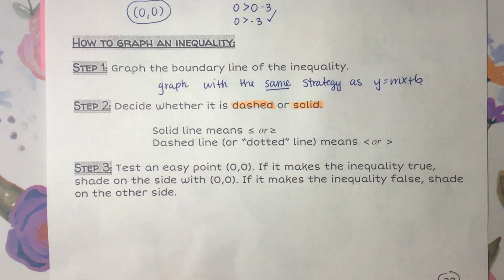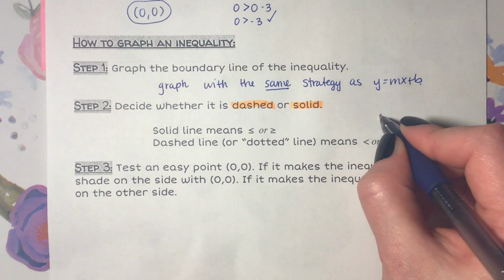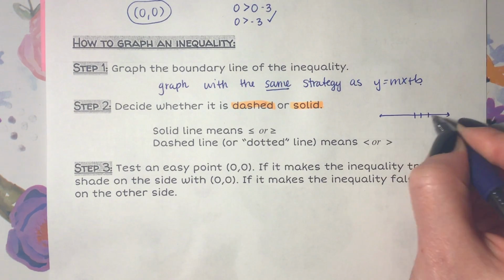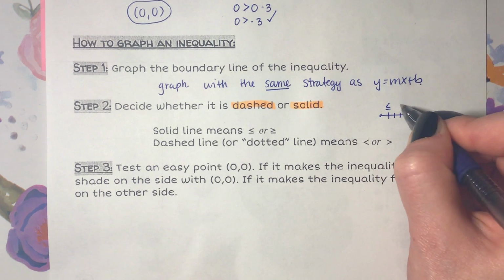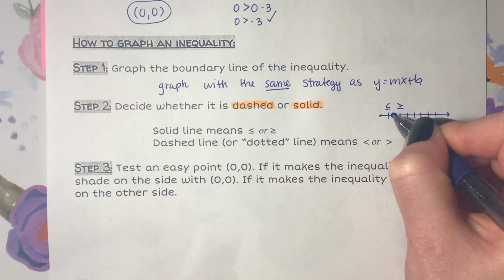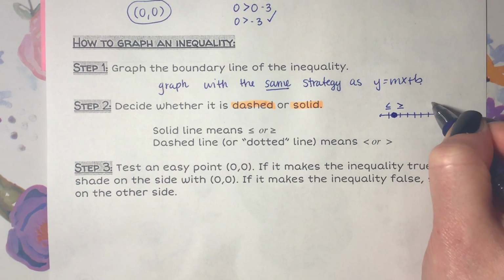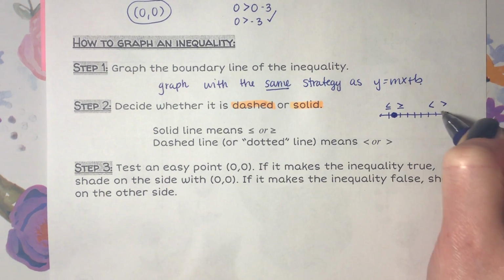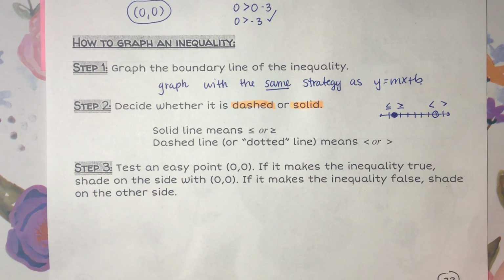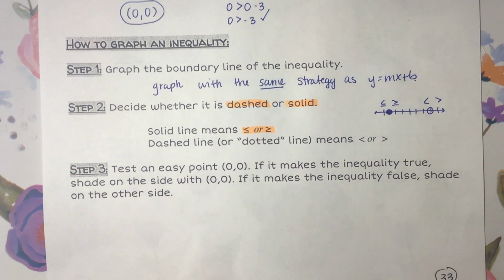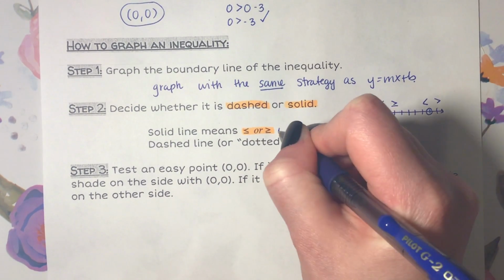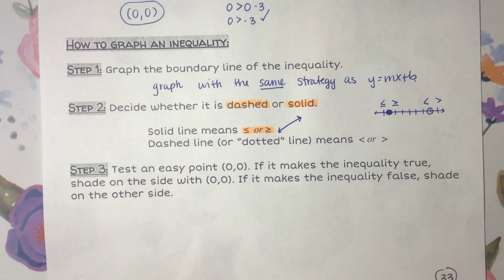What does that mean? Well, remember when we have just a plain number line? If it is less than or equal to or greater than or equal to, we color in the circle. But if it's only less than or greater than, then we leave the circle open. Well, what about when we are graphing this as a line? If we have greater than or equal to or less than or equal to, it's going to be a solid line like this.